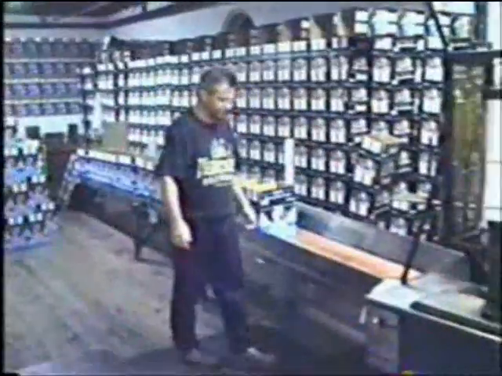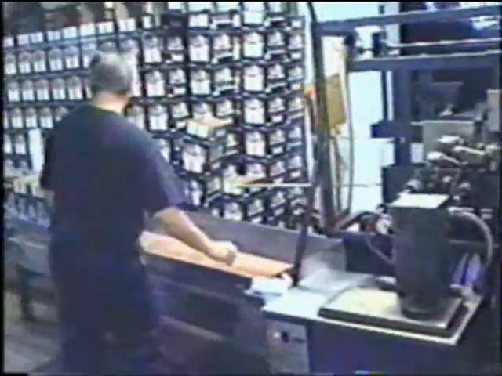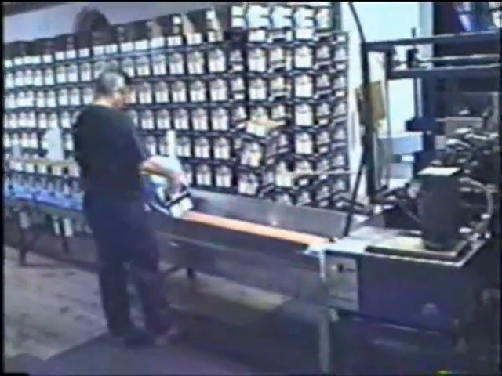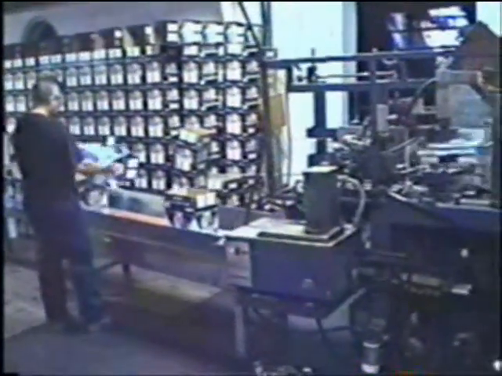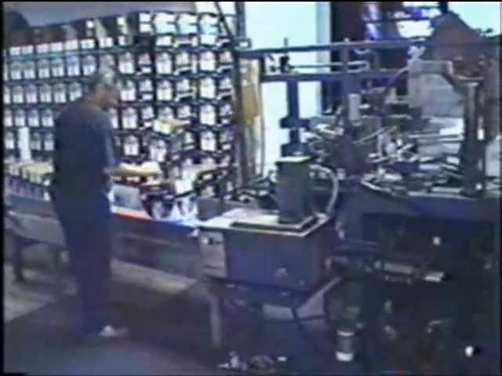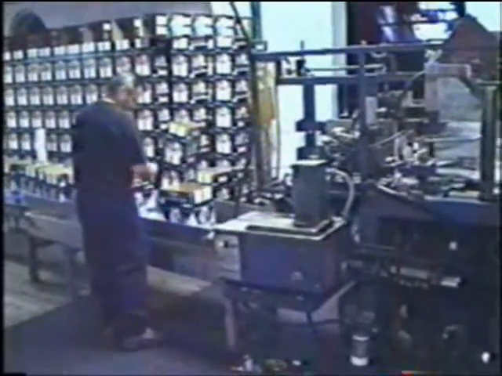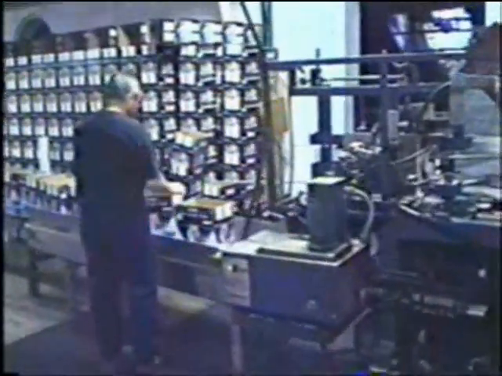How many cases do you do in an average shift like this, Bob? Well, it's split up between 6s and 12s and 24s across different brands. If we were doing one brand and one package size all day, it might be in the range of 3,000 24s in a day. Wow! That's a lot of beer.